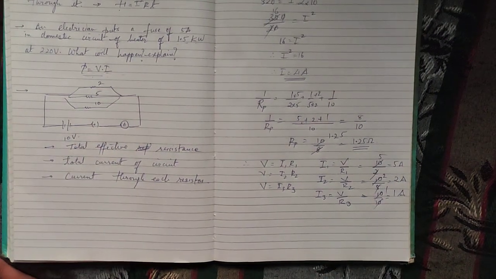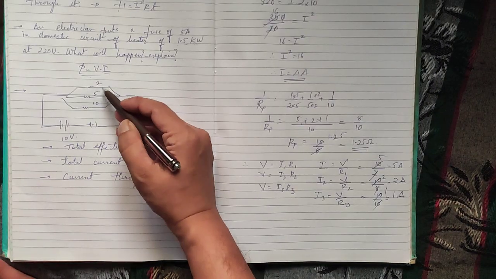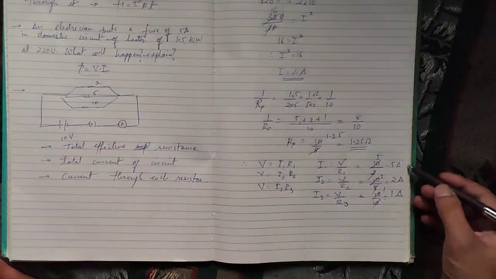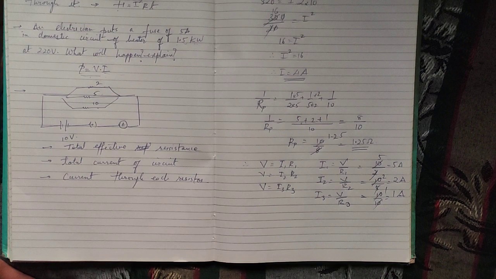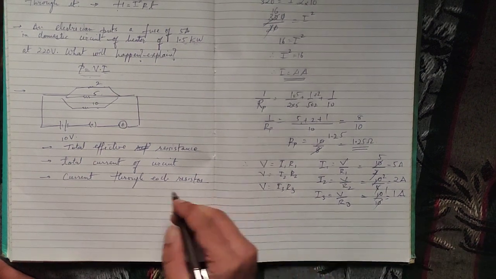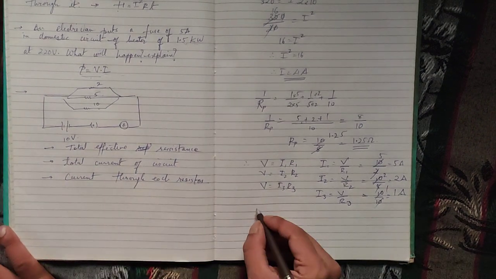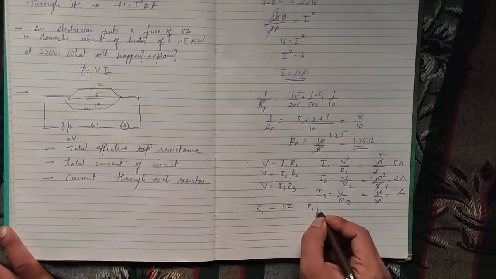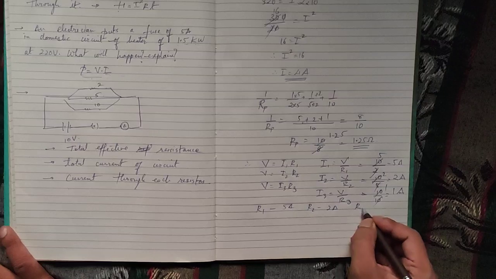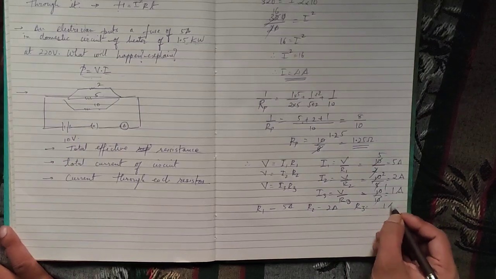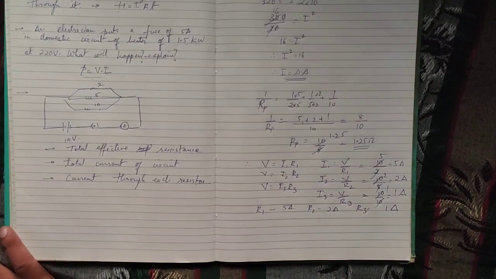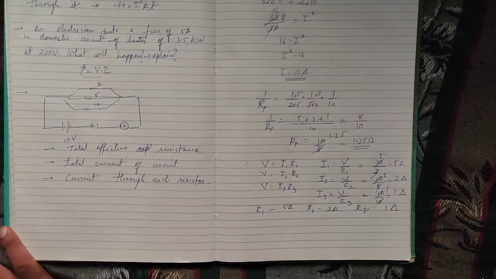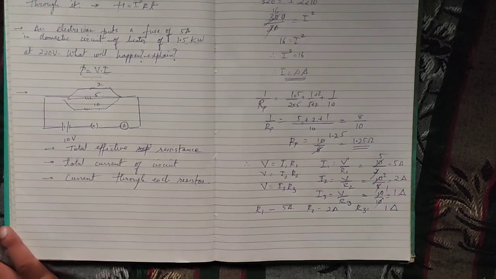As you can see, you have individually found the current for each and every resistor. So the third question has been solved. Through R1 we have 5 amperes, through R2 we have 2 amperes, through R3 we have 1 ampere. So we have found the individual current flowing through each resistor.